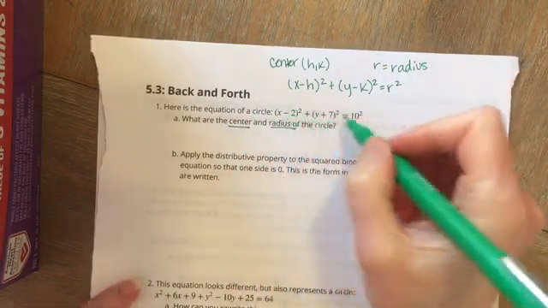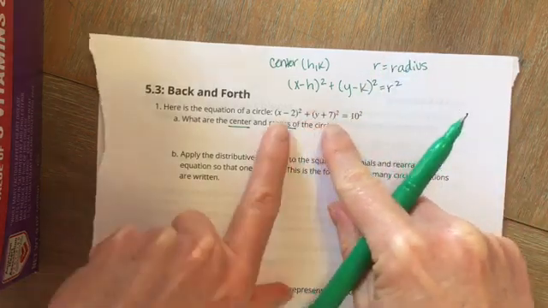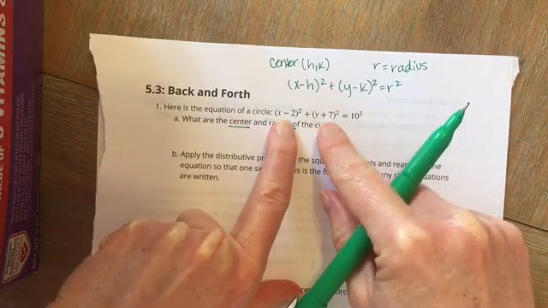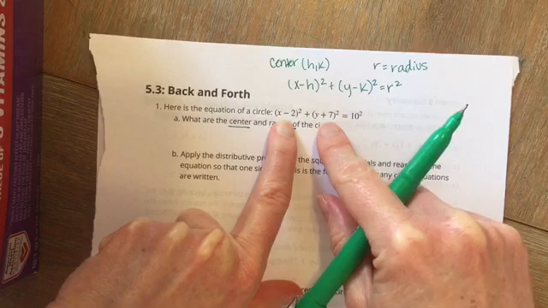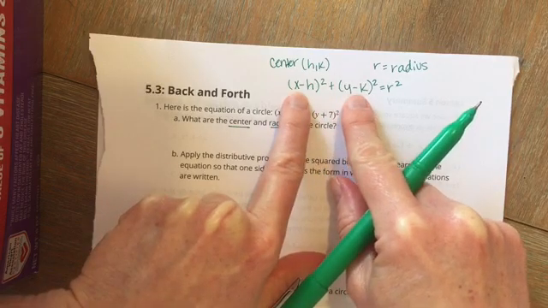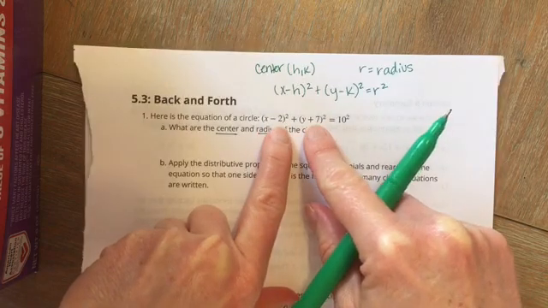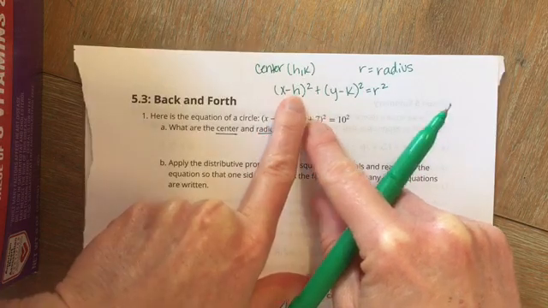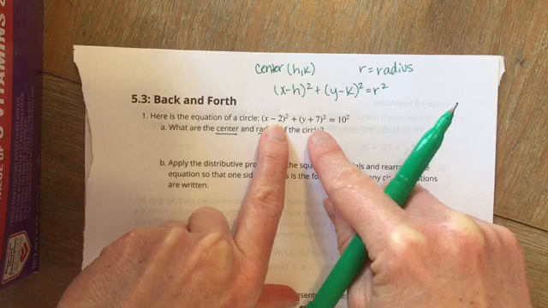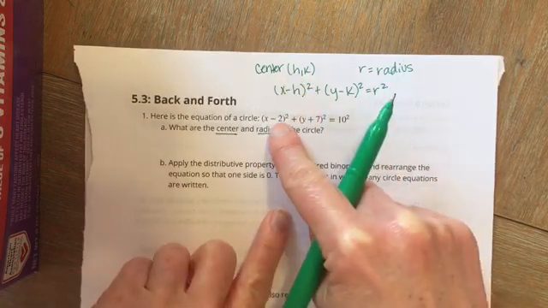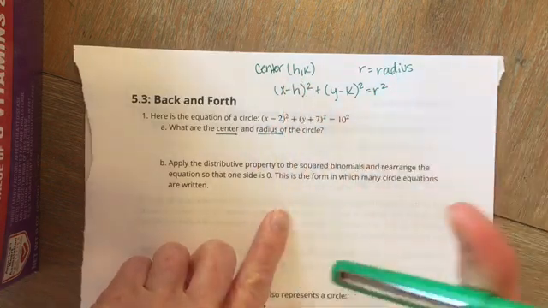When I'm looking at this equation, a mistake some students make is to say the center was negative 2, 7. It's not. Remember, because the minus sign is in my equation, I need to think the opposite. So my actual h is really a 2, because when I insert a positive 2, it looks like x minus 2.